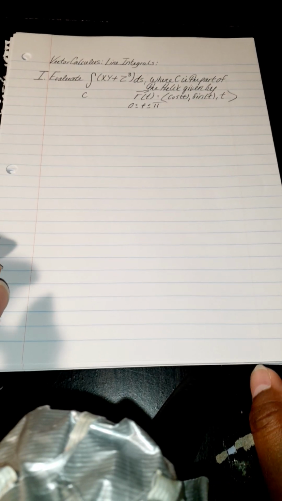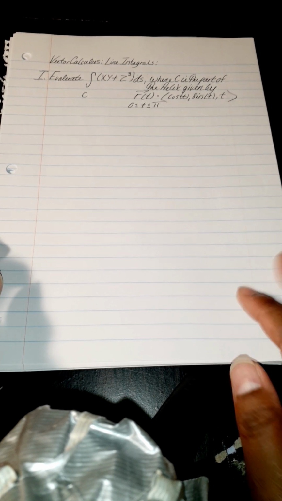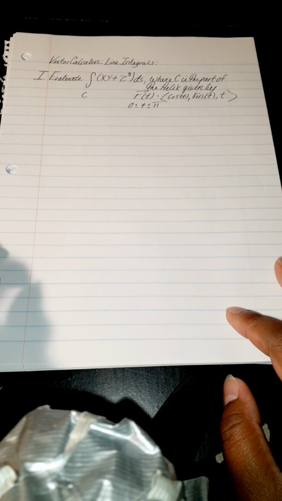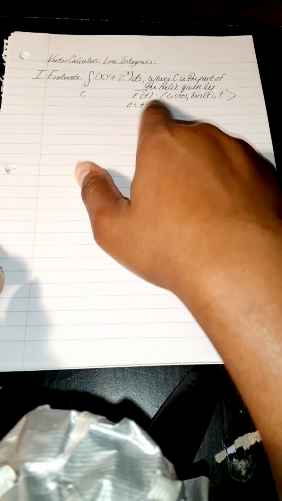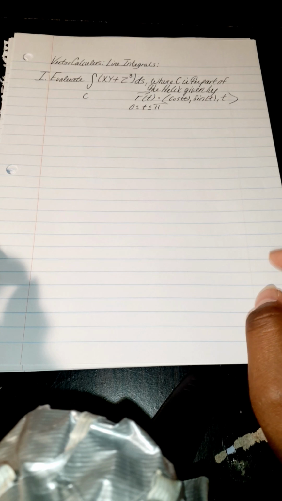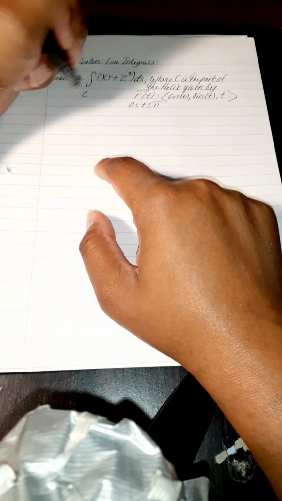Alright, what's up guys? In this video we're going to pick up with some vector calculus. We're going to evaluate another line integral here. So we have to evaluate the line integral of xy plus z cubed ds, where C is the part of the helix given by r of t equal to cosine of t, sine of t, t, and t is between 0 and pi.